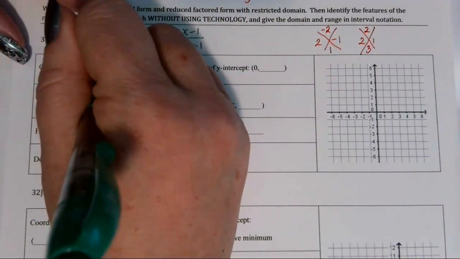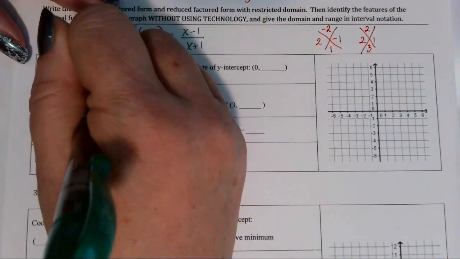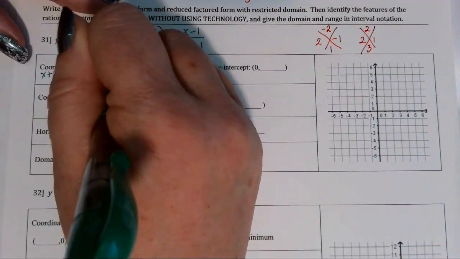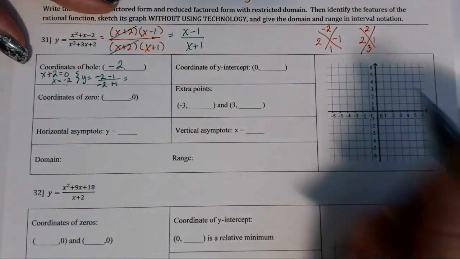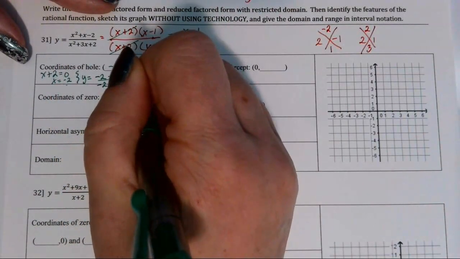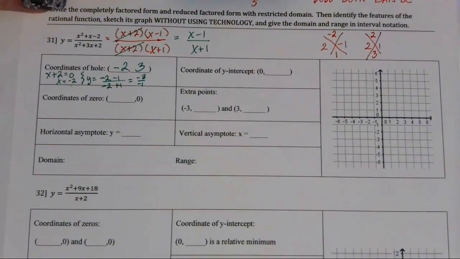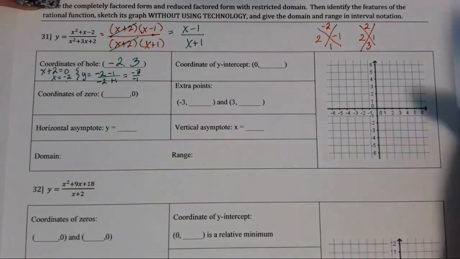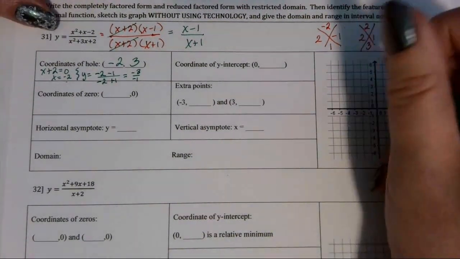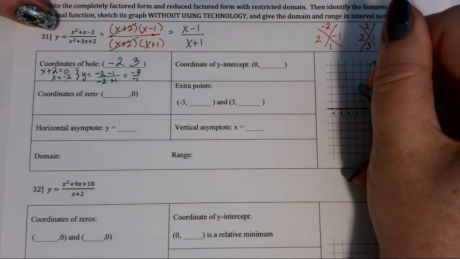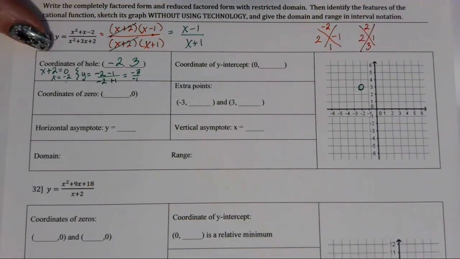So -2 minus 1 divided by the quantity -2 plus 1, and that would be -3 over -1, which is +3. So on our graph, we go over to -2, up 3, and we'll use an open circle for the hole.